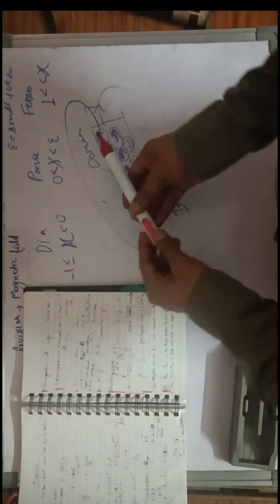Initially these magnetic moments were pointing in random directions, but after I applied the magnetic field, they started pointing in specific directions. Since they cannot change direction easily, it now behaves like a magnet, because there is a net magnetic moment in a direction.